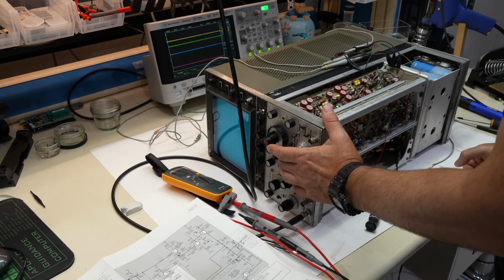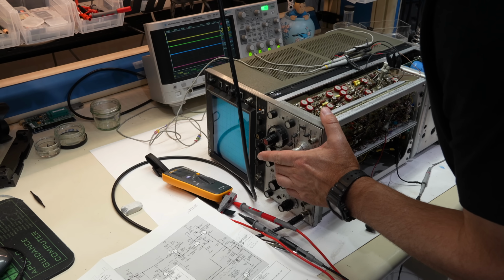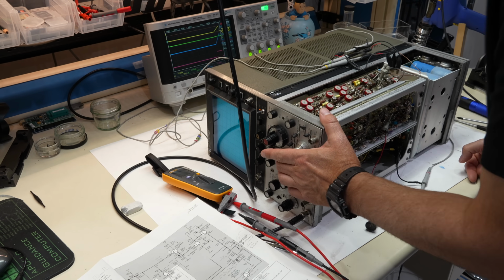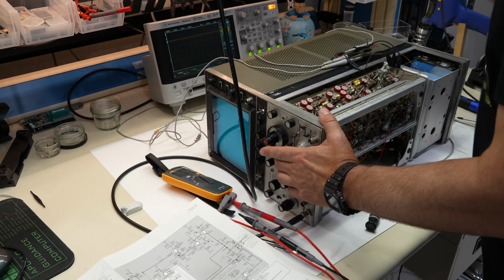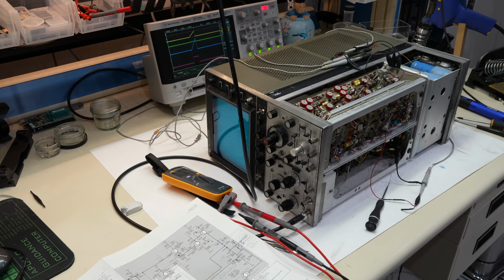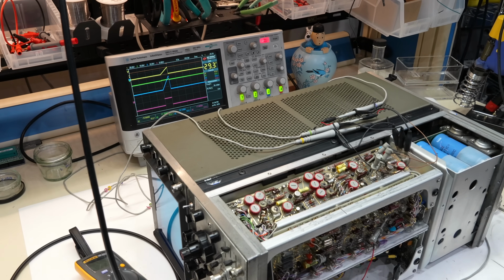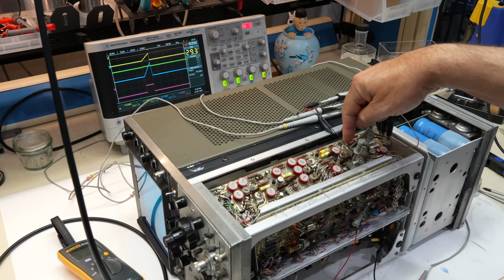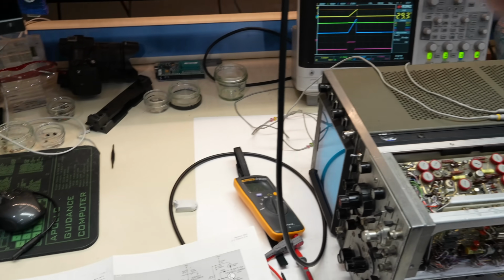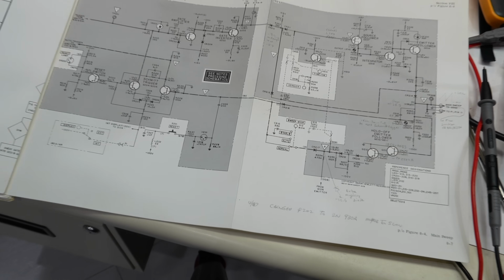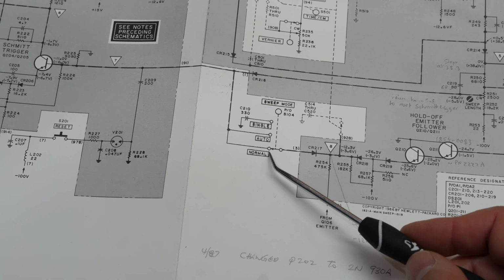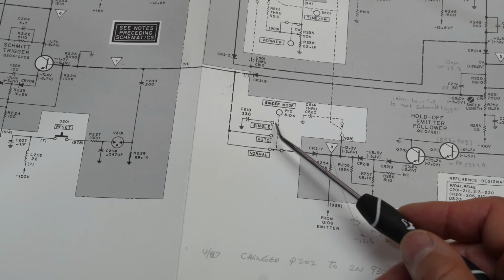After lots of searching, I managed to make my single sweep work. You can see it seems to be a contacting problem. In order to do that, I had to disable all the other modes and lift this diode over here. So what's happening according to the schematics, there's a little switch here that goes normal, auto and single.